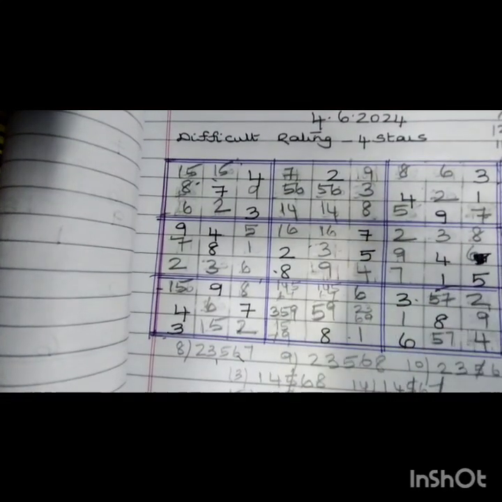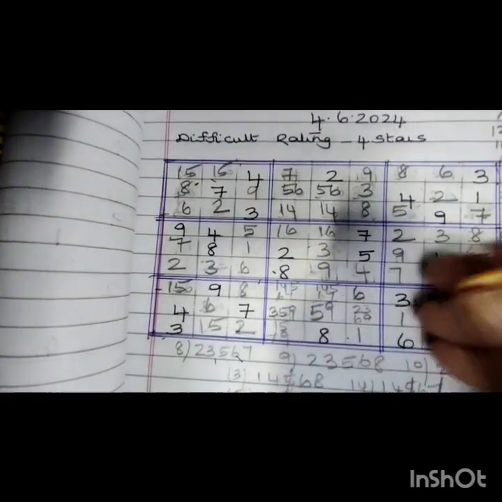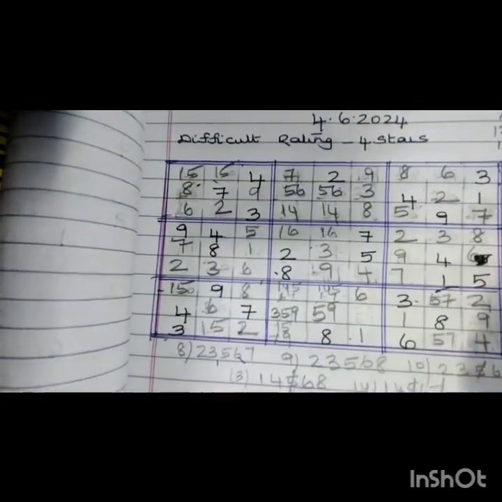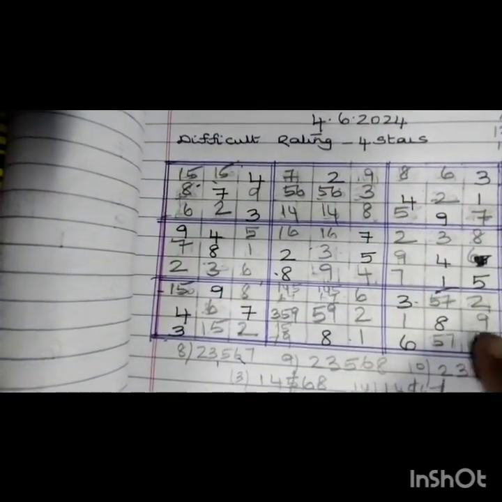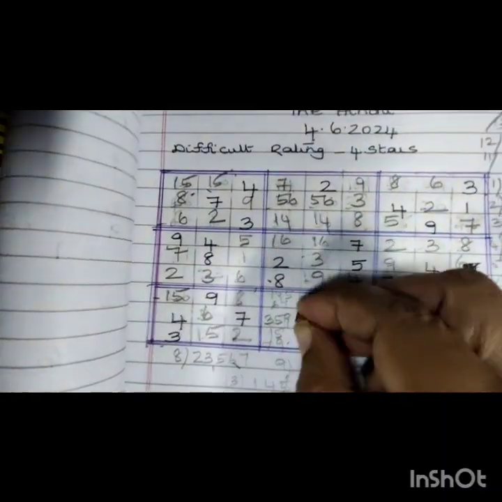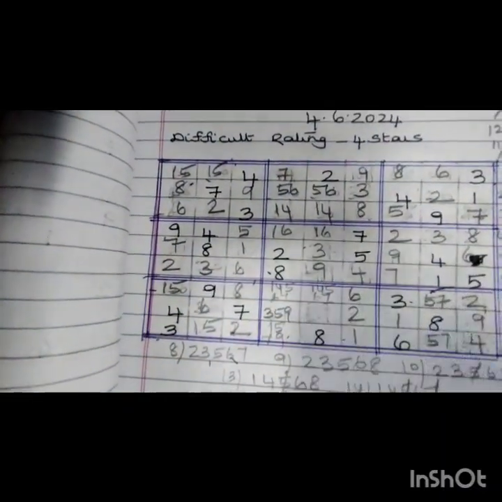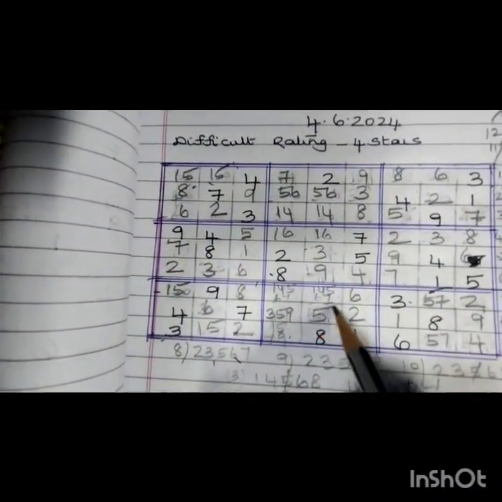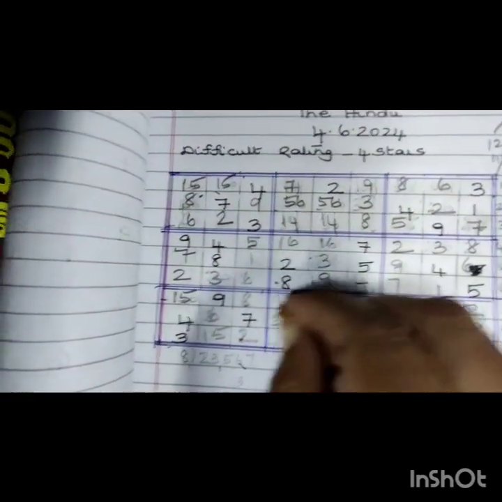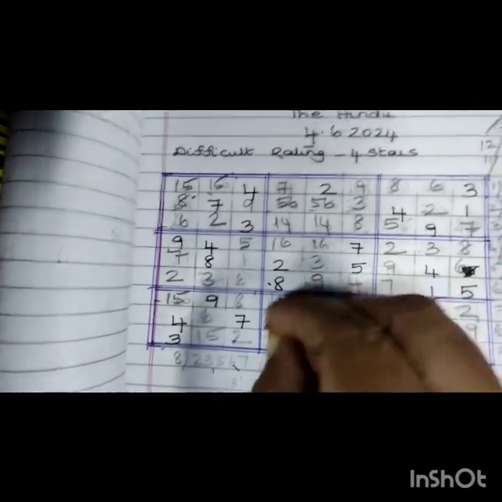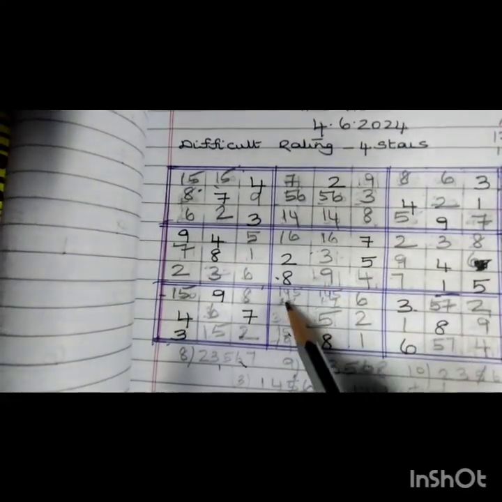So 2, 6 should come. And 6 is already in that row. So only 2 should come. 9 is there in the same row. So 9 cannot be repeated. So it should be 5. So 5 and 9 already there in the same row. So this should become 3.